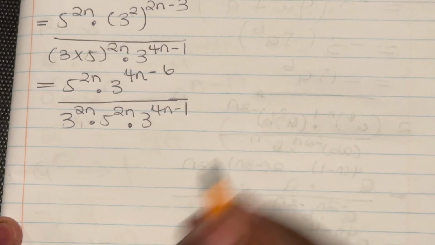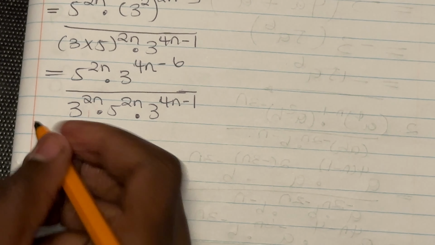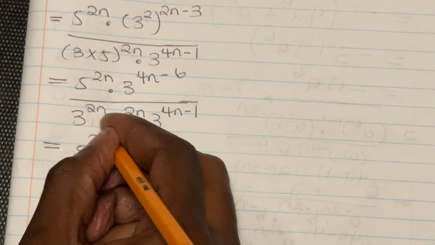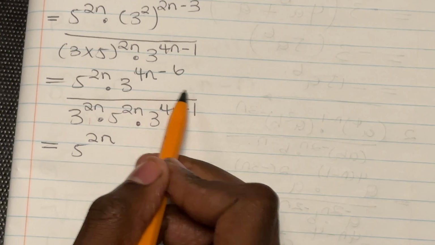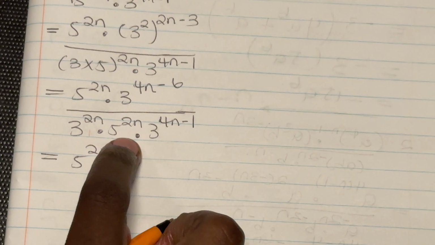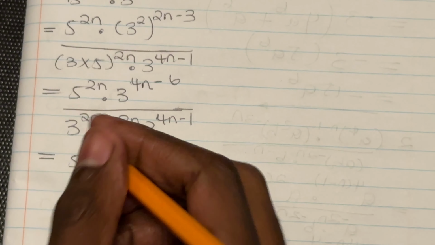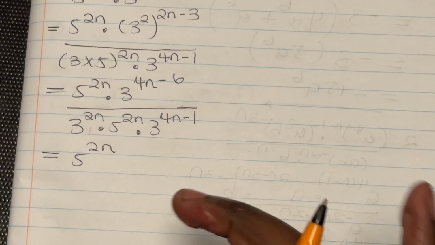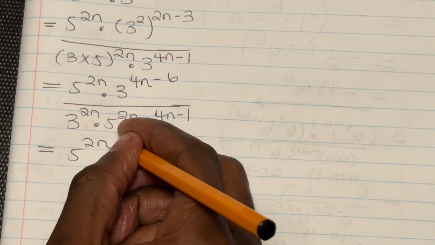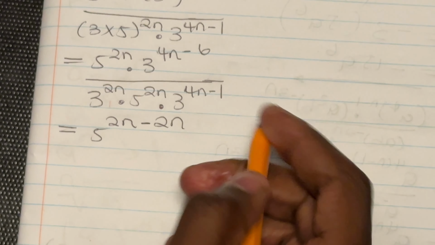So now you have two bases where you can simplify even further so that you get your answer. Splitting them apart, you're going to say 5 to the power of 2n. Since you don't have any 5 multiplying at the top, but below you have 5 dividing with 5 to the power of 2n, you're going to minus. Remember, when you divide, you minus your powers. When you multiply, you add your powers. So it's going to be negative 2n. So for 5, you're okay.